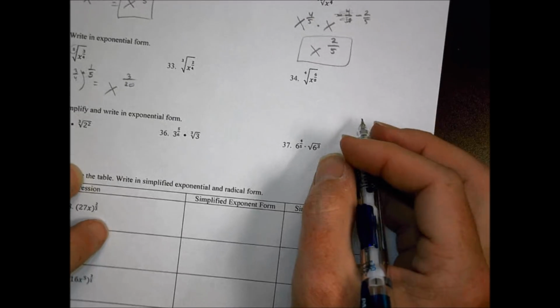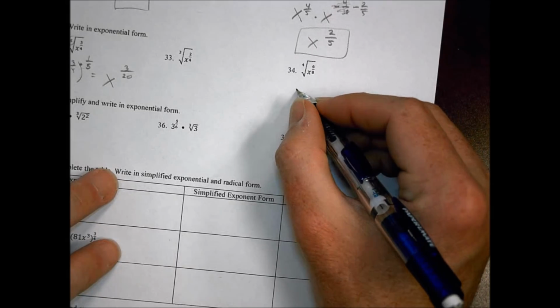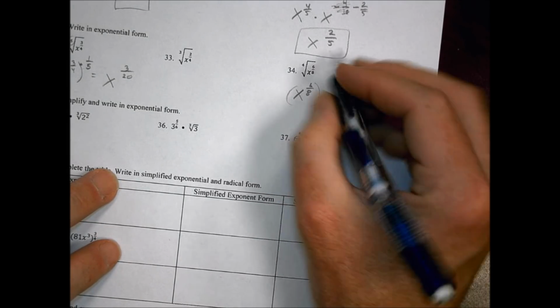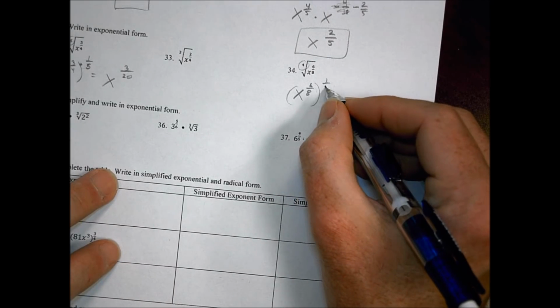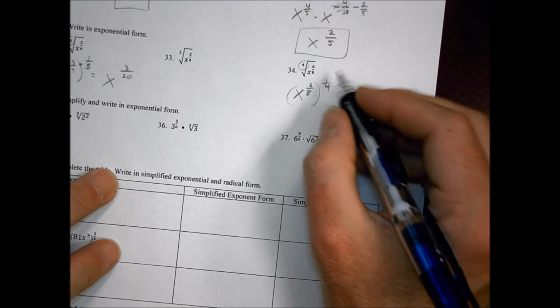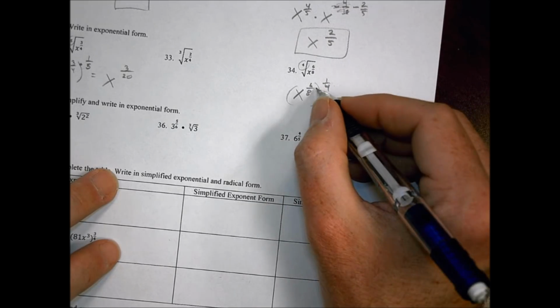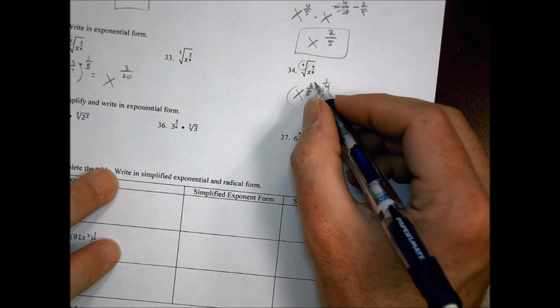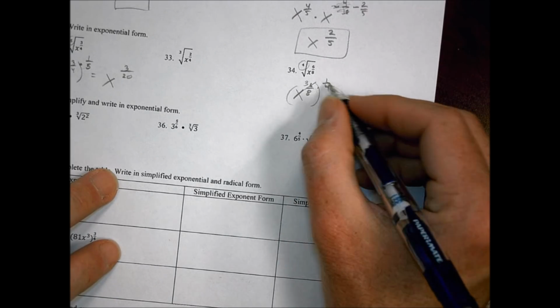For 34, same idea. Here we have x to the 6/8 to start with, and that whole thing is multiplied by a 4th root, right? 1/4. So I can reduce first if I wanted to. Right? That's okay to do, or I don't have to. It's up to you, whatever you want to do. I'm going to reduce. That becomes a 3. That becomes a 2.